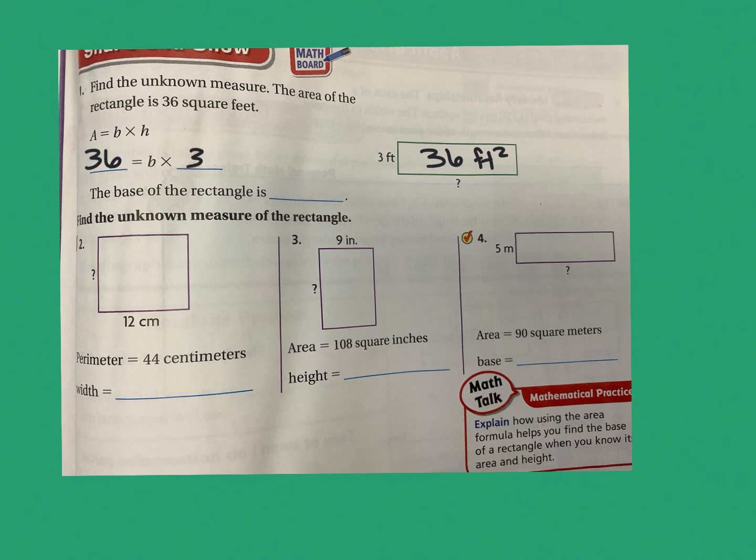Okay. 36 equals, I don't know what number this is, but whatever it is, if I multiply it by 3, it's going to give me 36. Remember, multiplication is the inverse or the opposite of division. So if I'm trying to find out this unknown, why don't I just use the inverse or the opposite of multiplication to find out what number needs to go here?